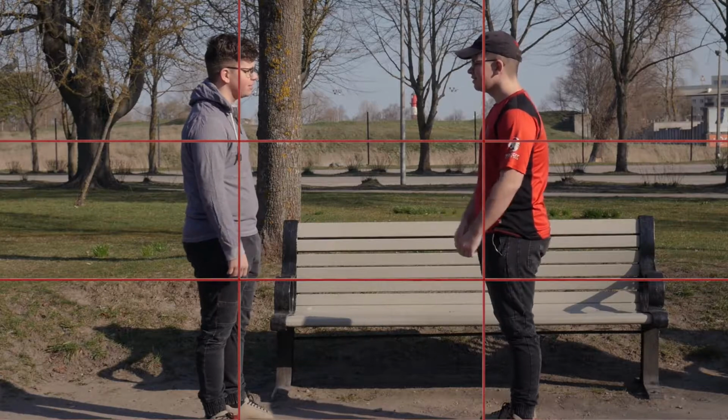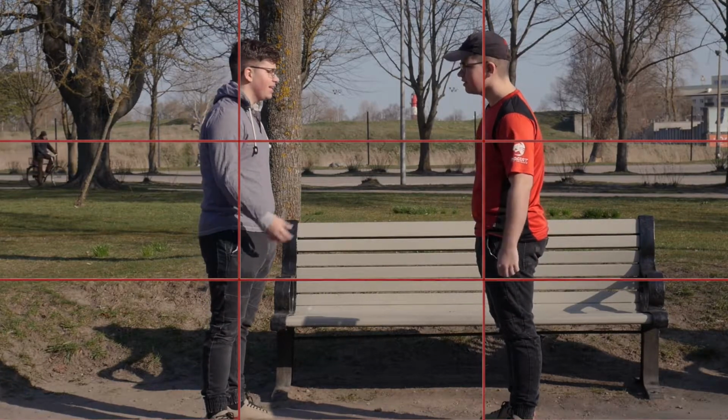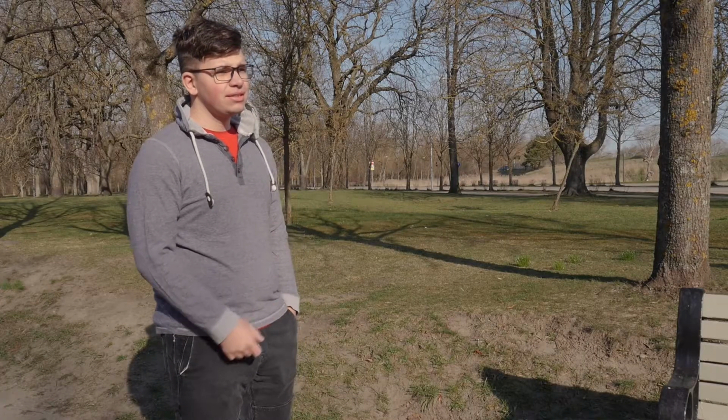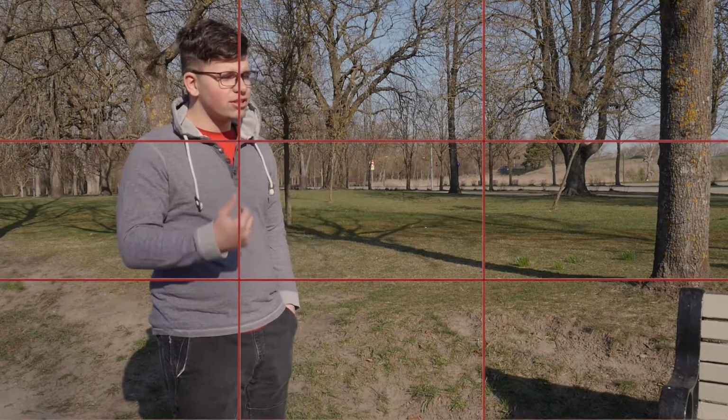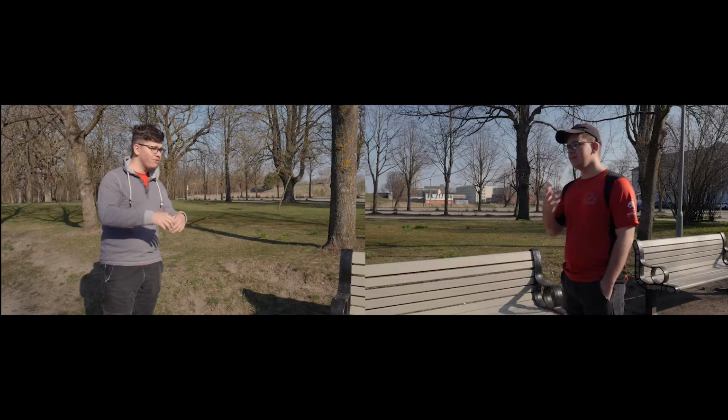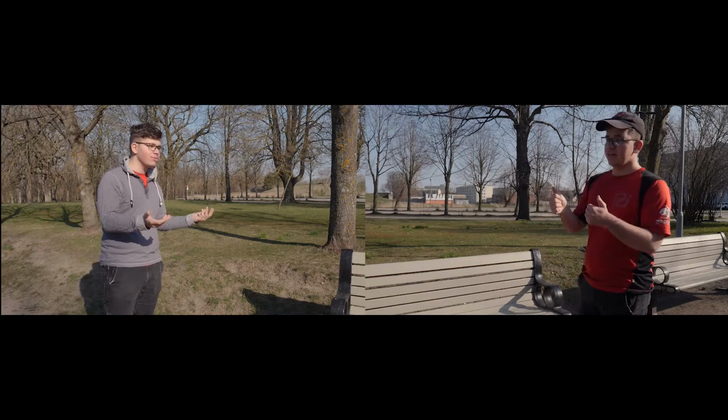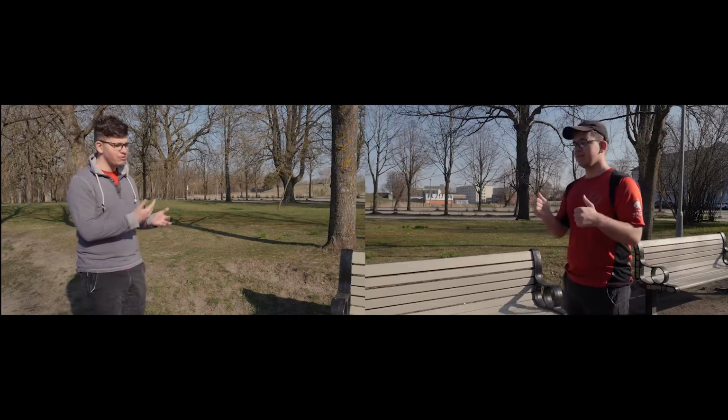But not all conversations should be filmed as two-shots. In this case, each shot contains one character. But look closer, they are standing on the vertical lines with their backs facing the end of the shot. That leaves a lot of empty space in front of them, which makes it easier to tell where they're looking.